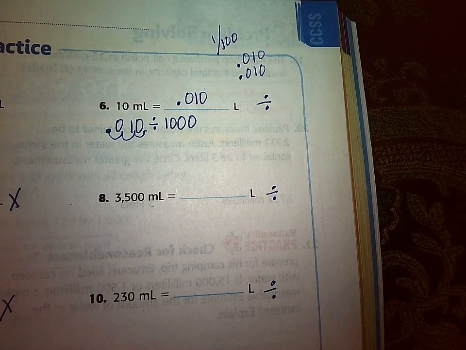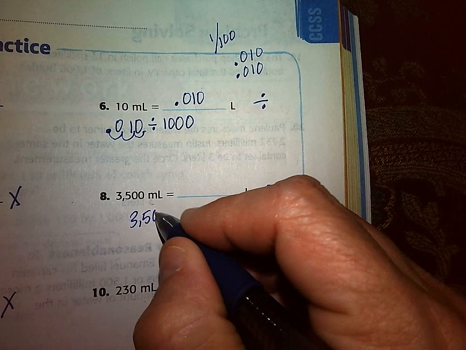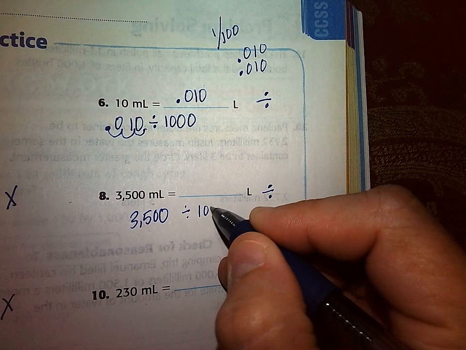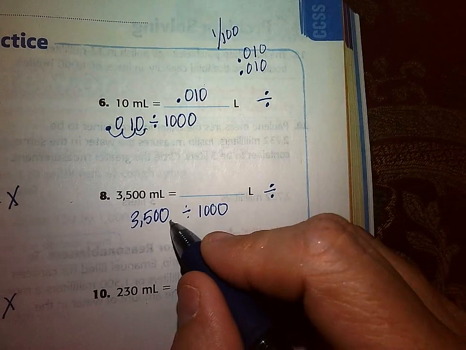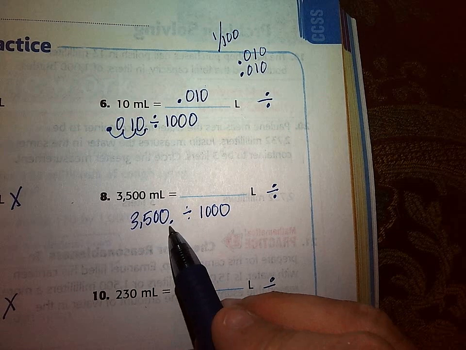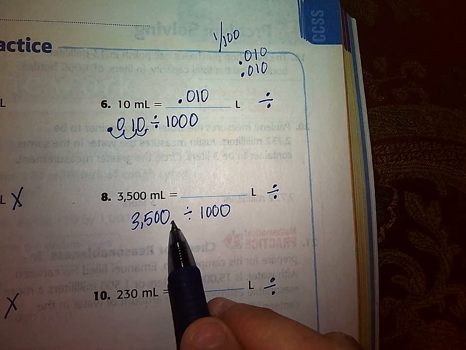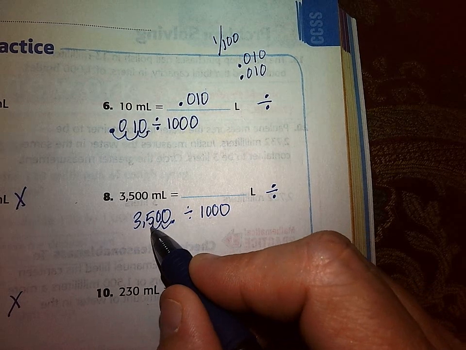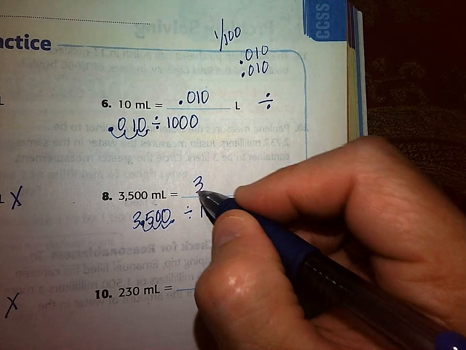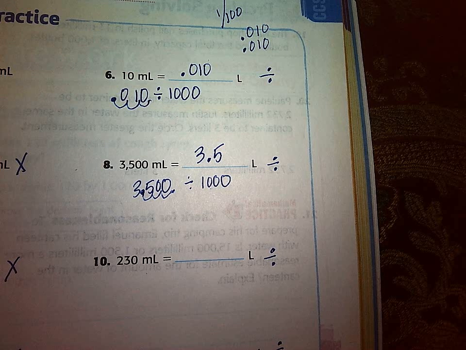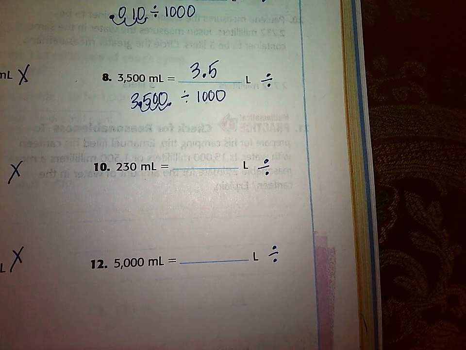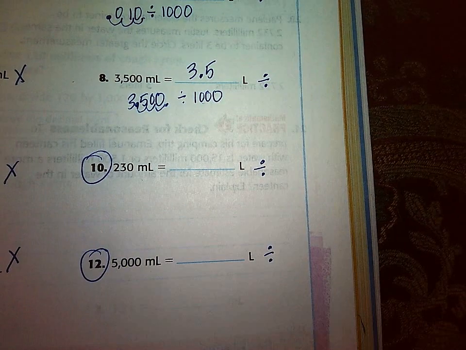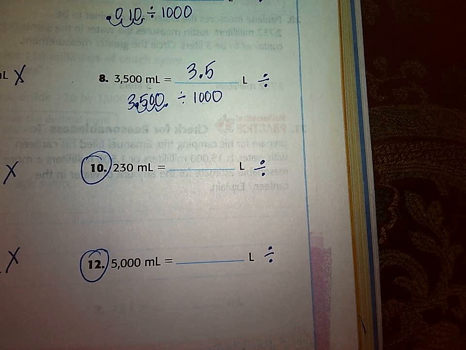Okay, let's do number 8. 3,500 divided by 1,000. Here's my decimal. I'm going to move it. You know, it's a whole number, so my decimal's after it. I'm going to move it 3 places. So I'm going to go 1, 2, 3. 3.5. Okay, I want you guys to do number 10 and number 12 on your own, and then come back and check your work. So pause here, do number 10 and 12 on your own, and then come back and check your work.